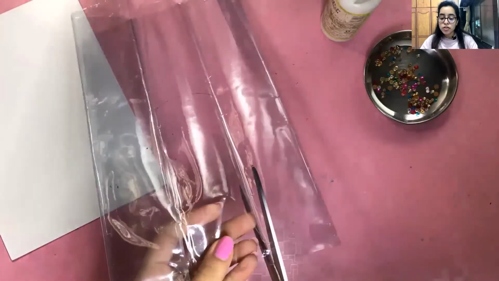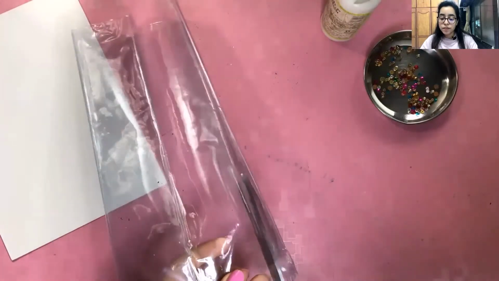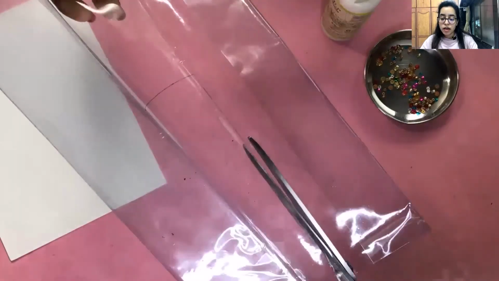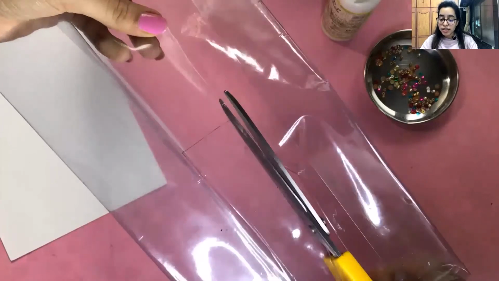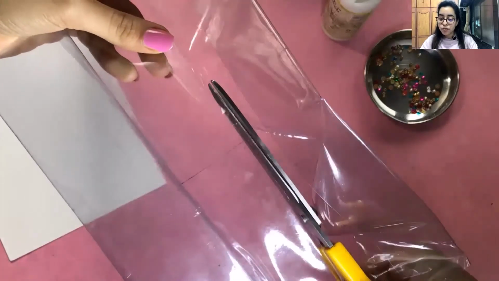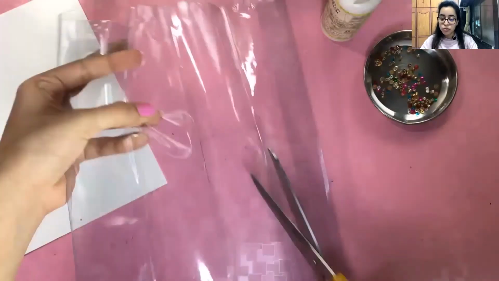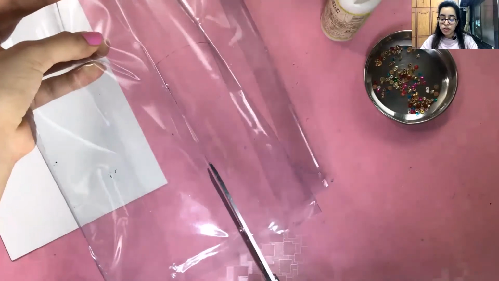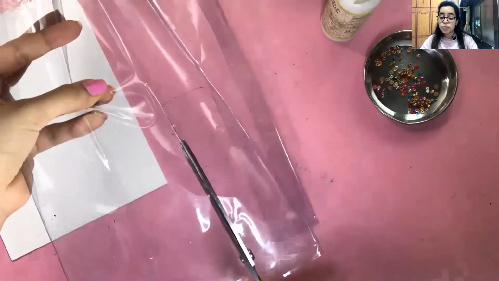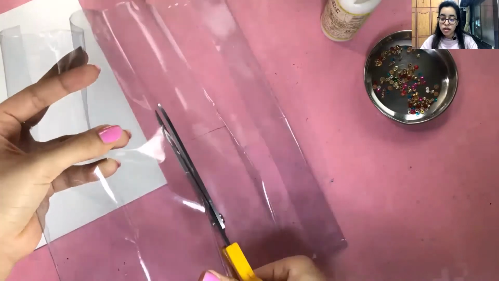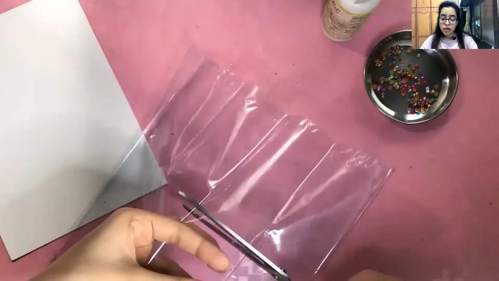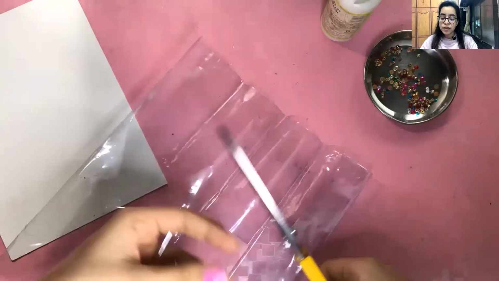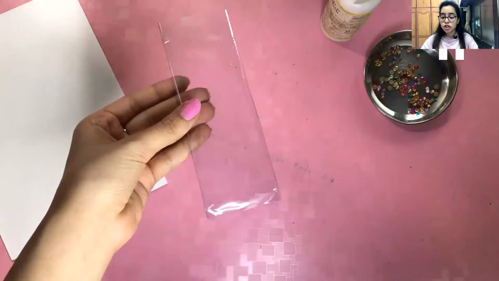What I'm going to do is just cut out this strip of plastic sheet. Okay, and as I said, if you're not comfortable with the usage of scissors, please do ask for help from somebody around you. So I'm just cutting these out, cutting the strip of this plastic sheet out. All right. So we have this size of plastic sheet over here.